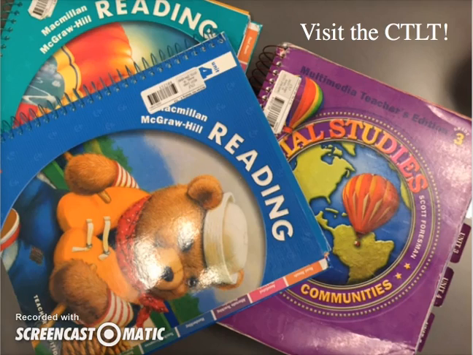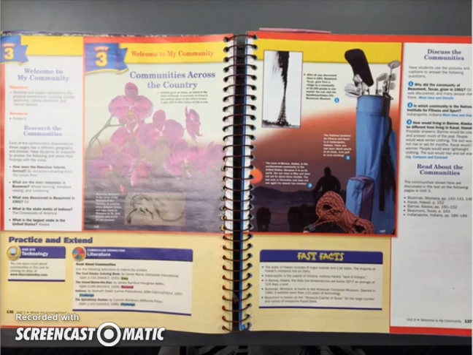Once you get the textbook, open it up and leaf through it. You don't have to read it cover to cover, but you're looking for the lessons, the units, the chapters, and what they are teaching. In this diagram, it looks like we're on Unit 3 or Chapter 3, communities across the country. This is the social studies workbook.